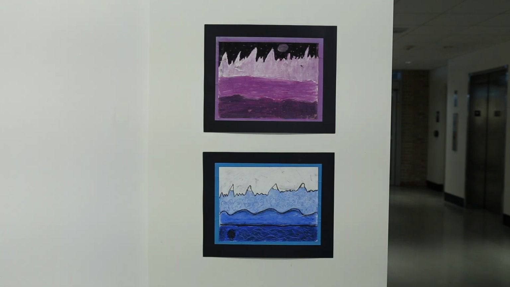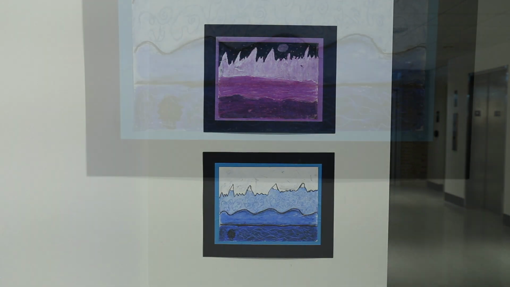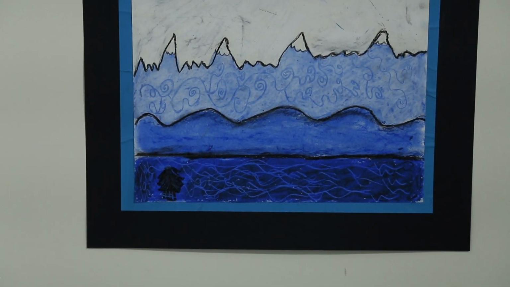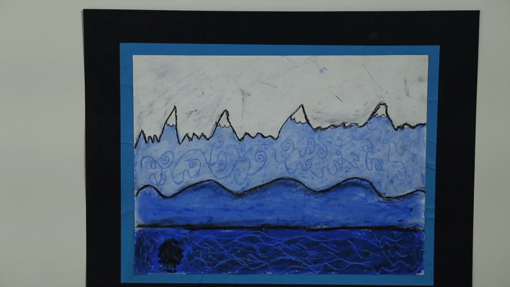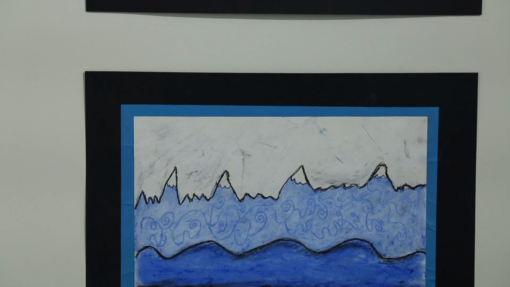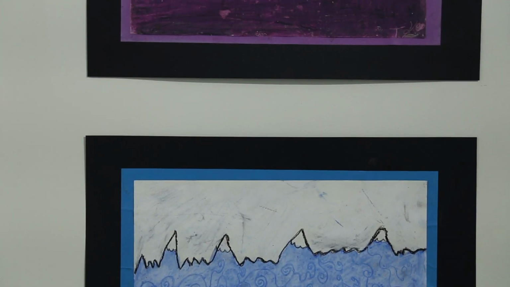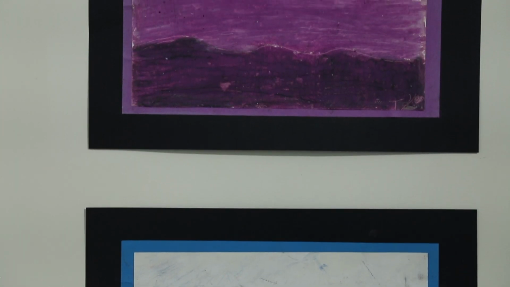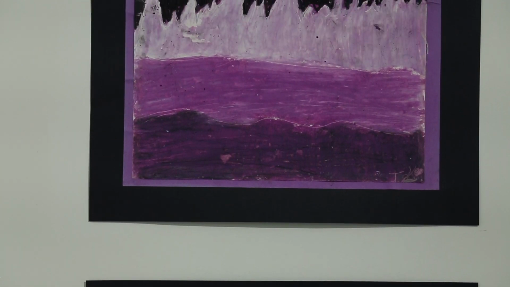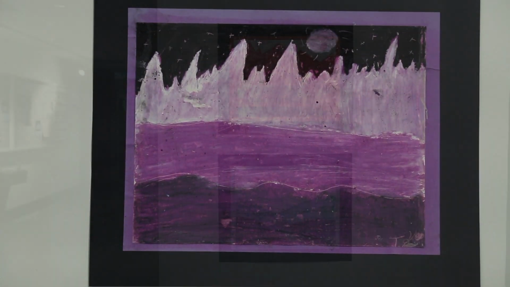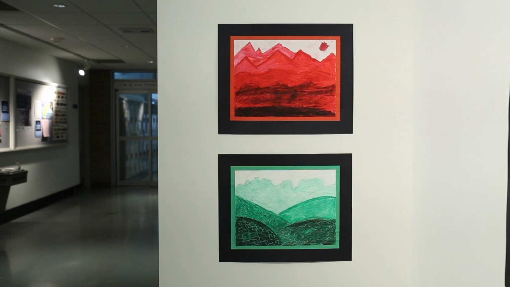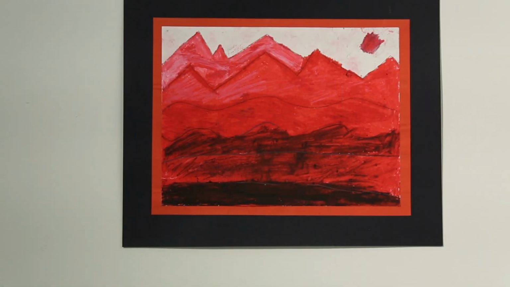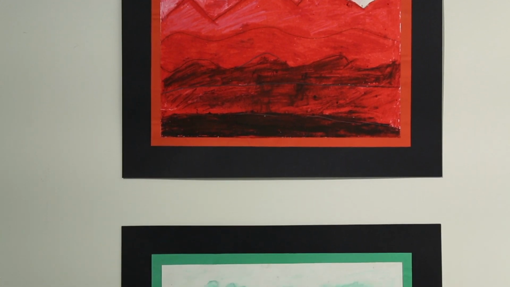Fifth and sixth grade students from Nethercutt Elementary studied how artists use color and create landscapes using a monochromatic color harmony. The landscapes included a foreground, middle ground, and background, and size changes to show depth and distance. Students used oil pastels in a variety of tints and shades of one color to create the illusion of atmospheric perspective.